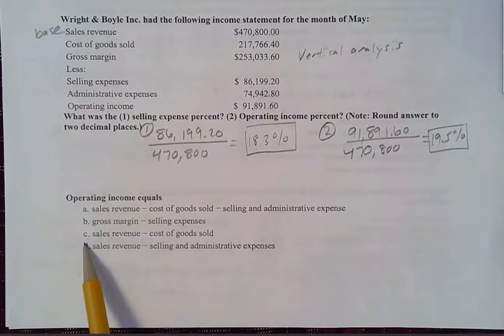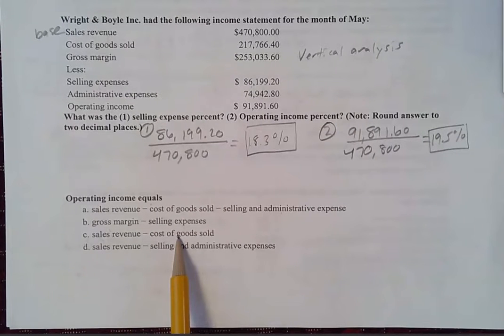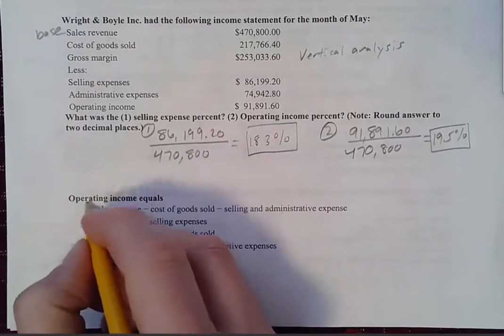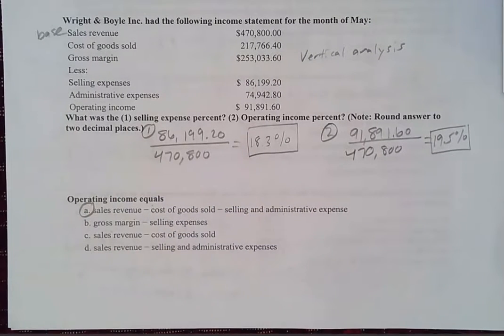Choice C says sales revenue minus cost of goods sold. Well, this is the formula for gross margin. And choice D is an equation, but it's not one that we're ever going to use. So choice A is going to be our answer.